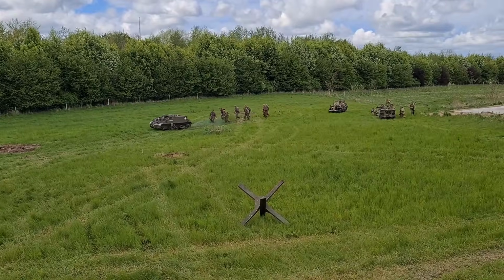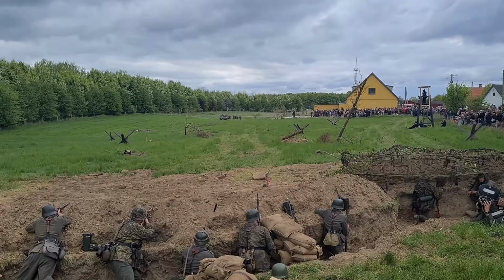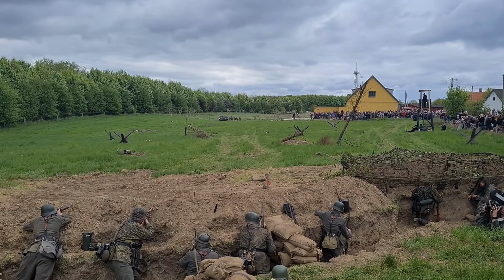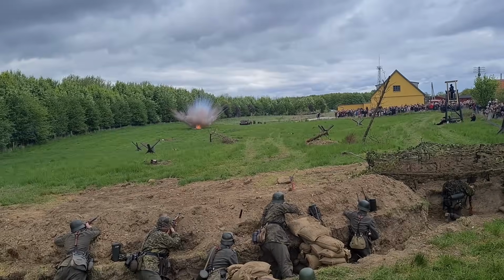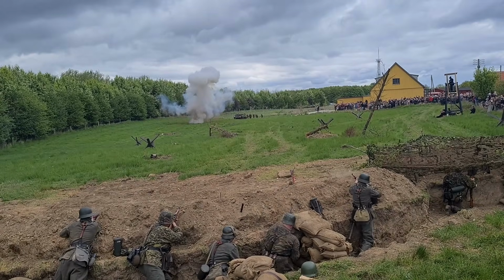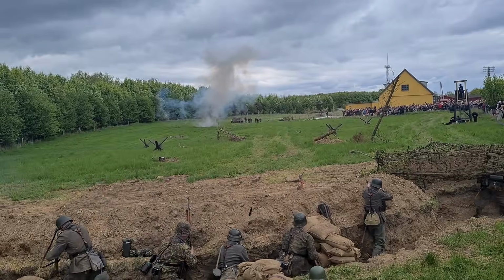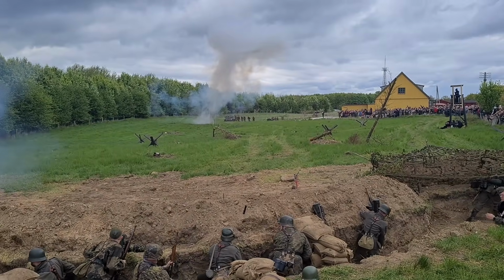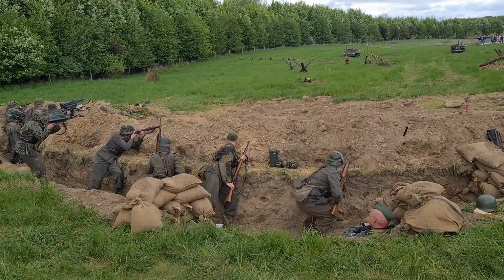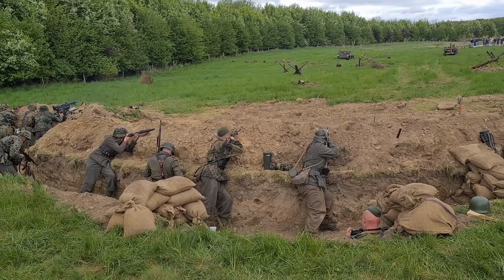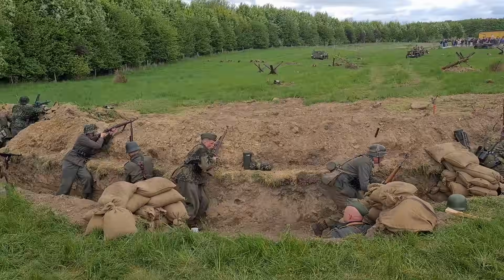The last and greatest battle for Nyvang has begun. The Allied forces launch a massive attack, moving forward with infantry, armored vehicles, and special equipment. The Germans are prepared. They have established a strong defense in their trenches, using machine guns, cannons, and rifles.